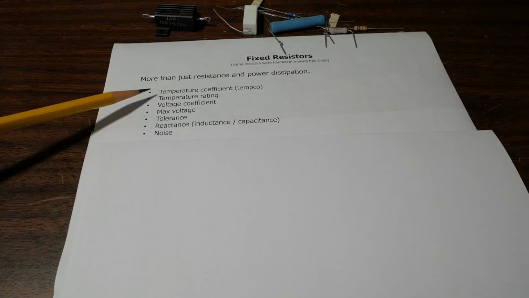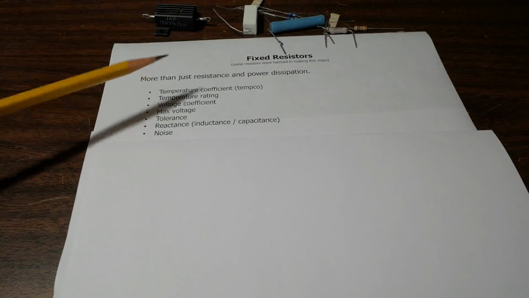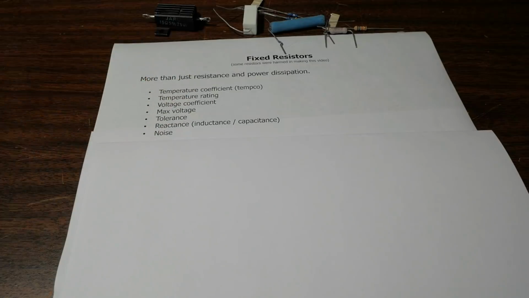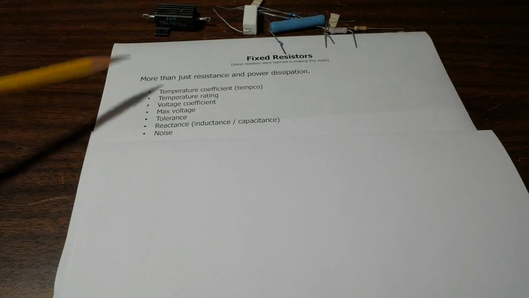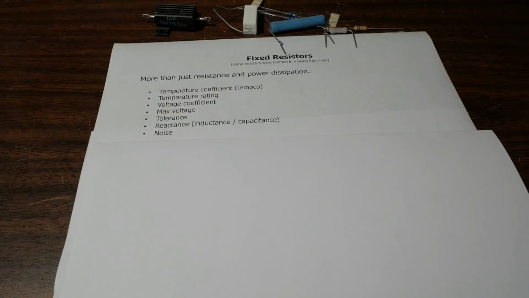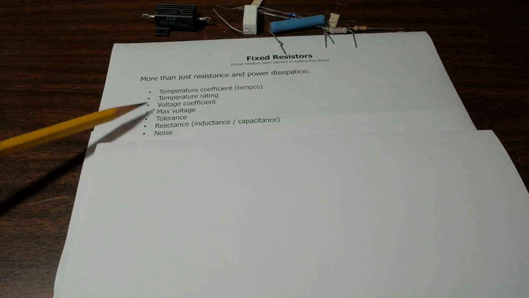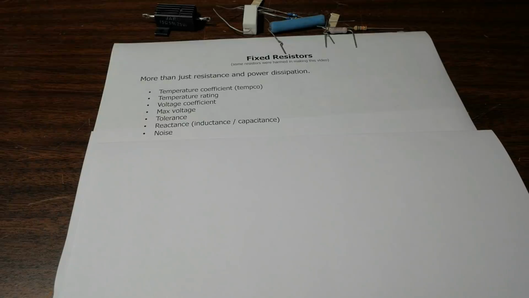First is the temperature coefficient, sometimes called TempCo. And resistors, they can vary somewhat depending on their temperature. In most cases it's not very much, but it's just something you have to take in consideration, especially in a high precision circuit. The second item in the list is temperature rating. Different types of resistors can handle higher temps more than others.